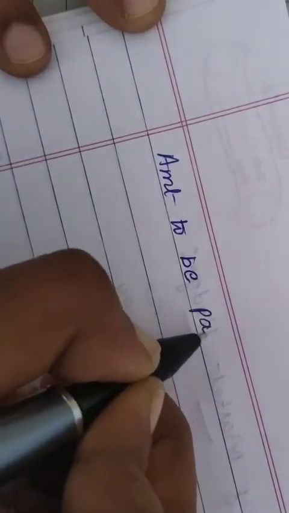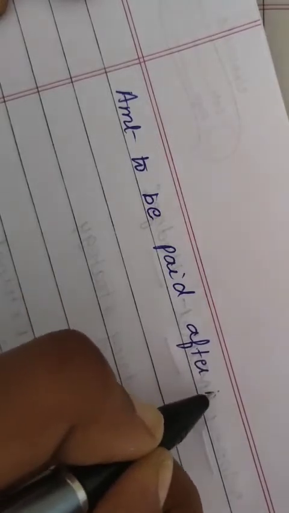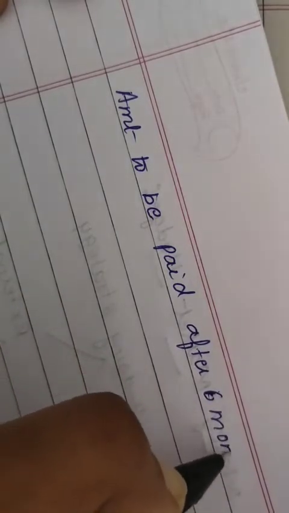The amount to be paid after 6 months is dollar 1 lakh.